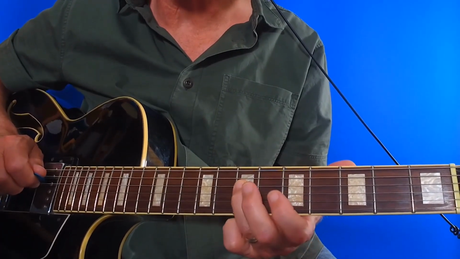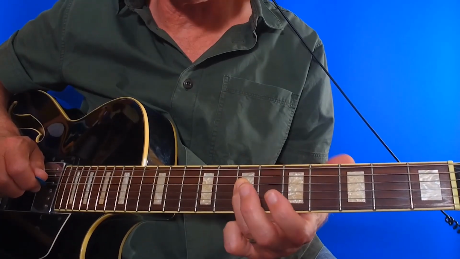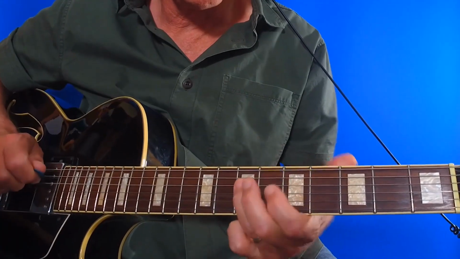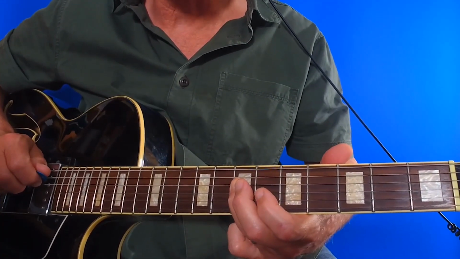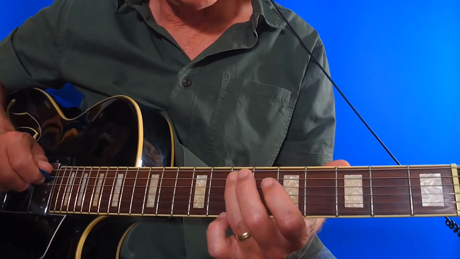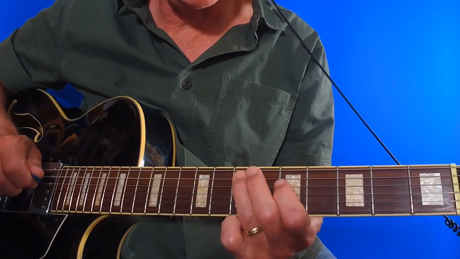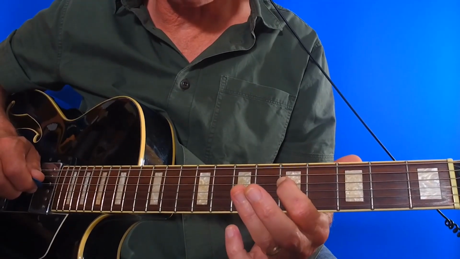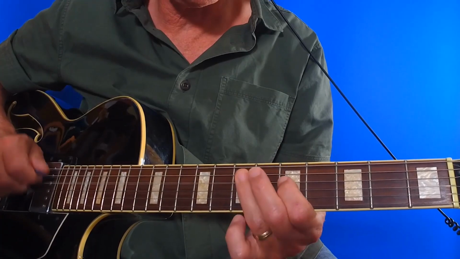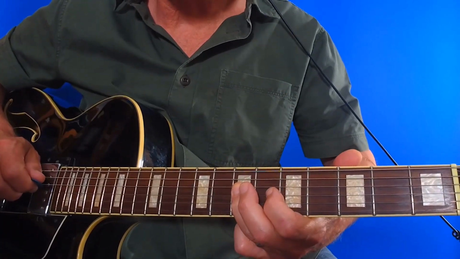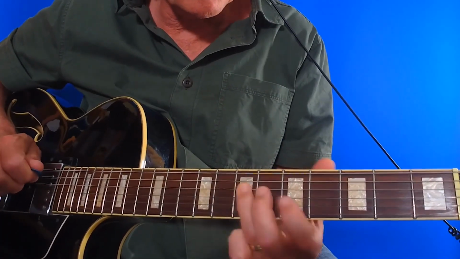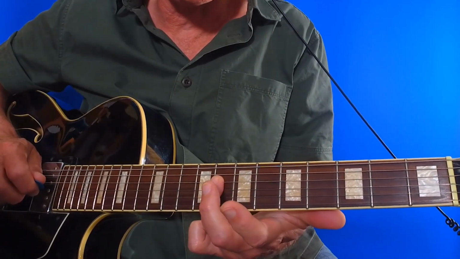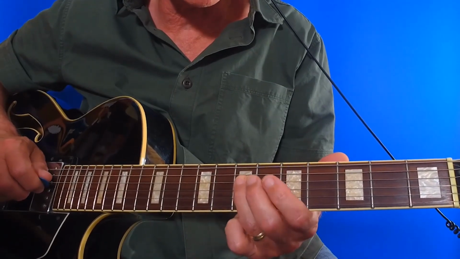Then we momentarily pause there, half completing the lick. And then after that pause we continue by coming back on from the 7 on the 5th string, up through 5 and 7 on the D string, and then a sort of teasing lick that slides back towards the 4th position but changes its mind and comes back into the 3rd position.